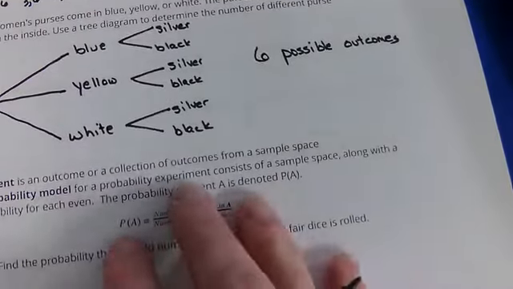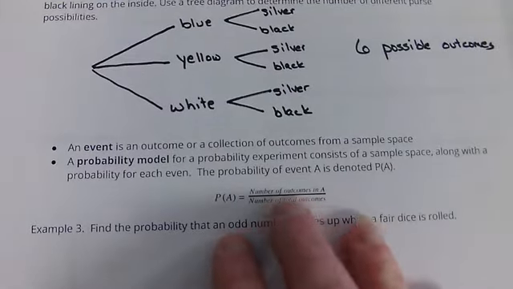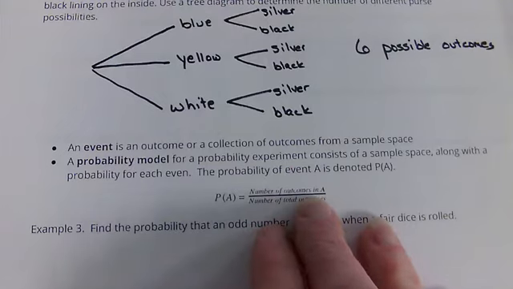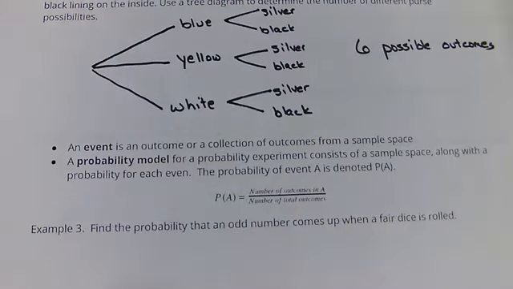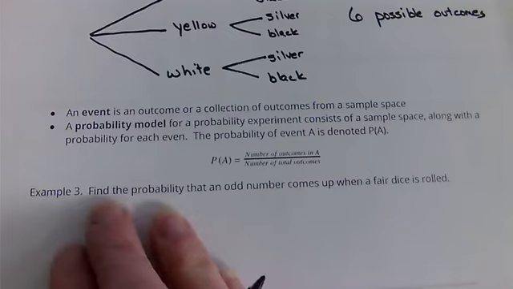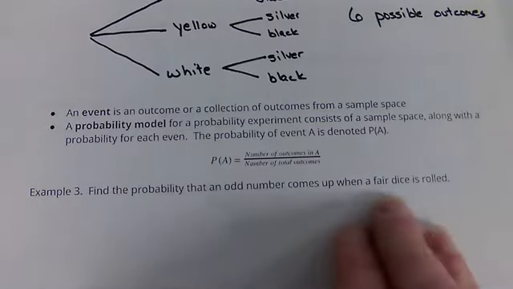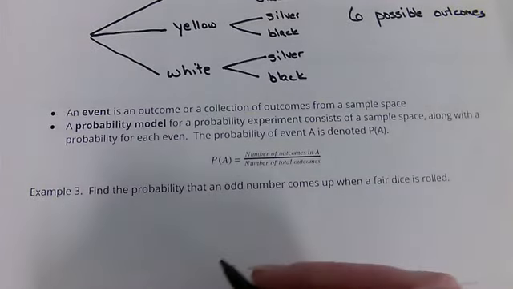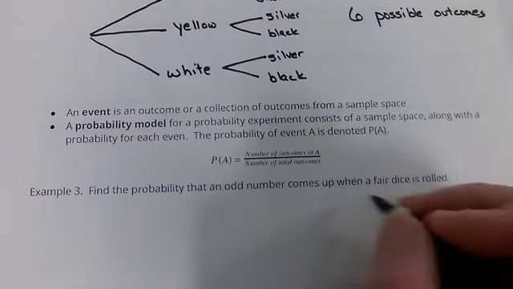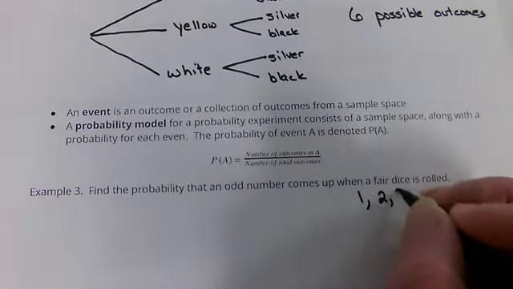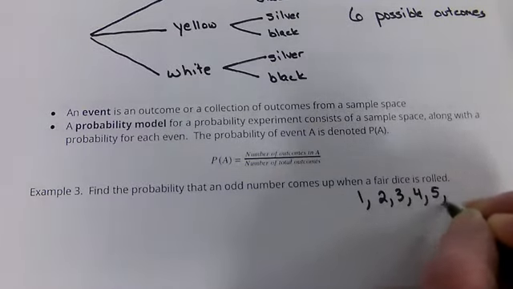Now we've already kind of introduced finding probability. It's the number of outcomes of that event divided by the number of total outcomes. Find the probability that an odd number comes up when a fair die is rolled. That's pretty easy. If we just roll one die, it's either a 1, 2, 3, 4, 5, or 6.